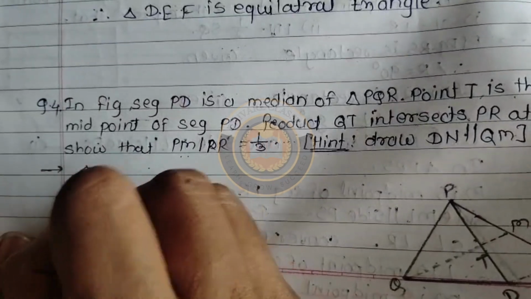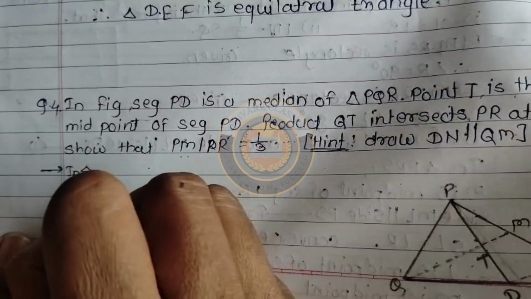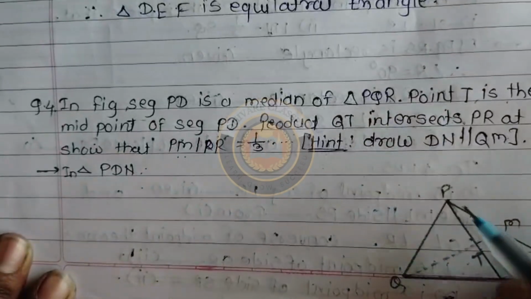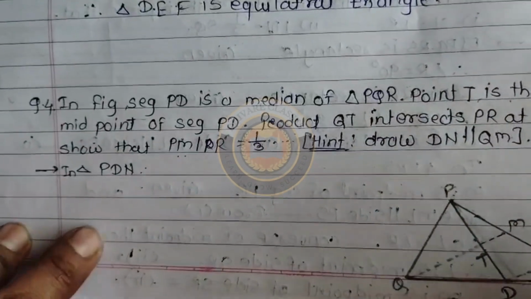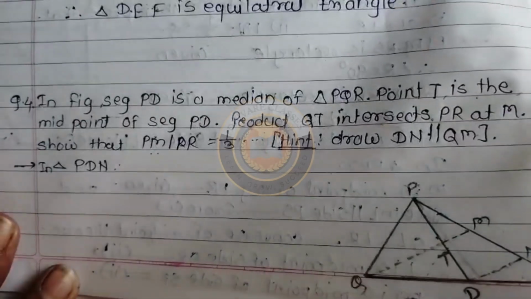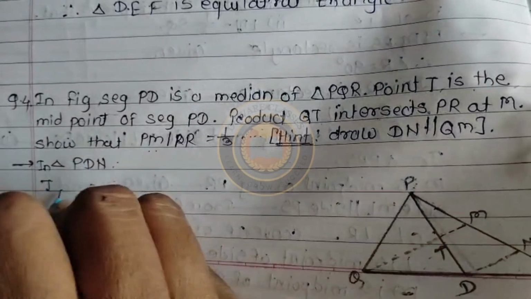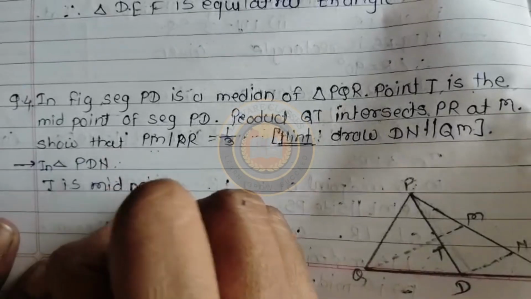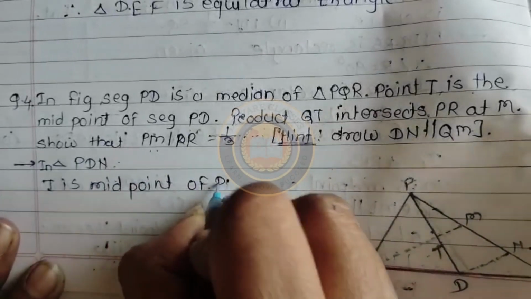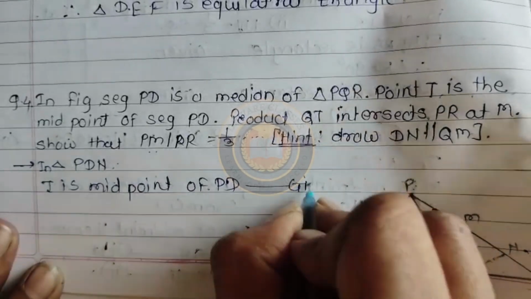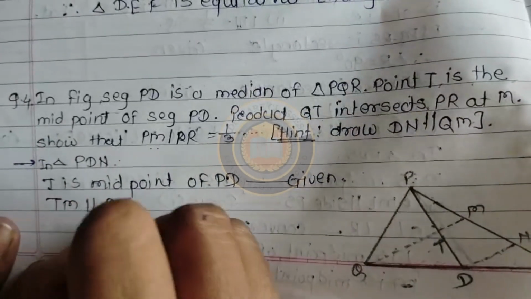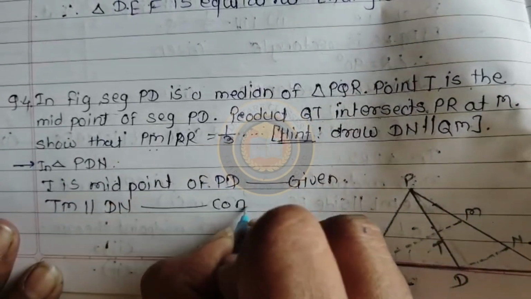सोल्यूशन इन ट्रायंगल PDN. ओके. तर हा PDN जो आहे इकडे एंड पॉईंट, त्या पद्धतीने घेऊया. T इज मिड पॉईंट ऑफ PD गिवन आहे. TM इज पॅरलल DN, कन्स्ट्रक्ट केलं आहे आपण ते.